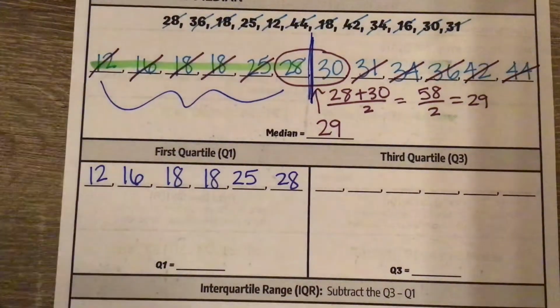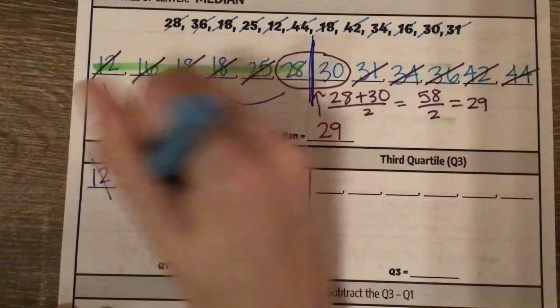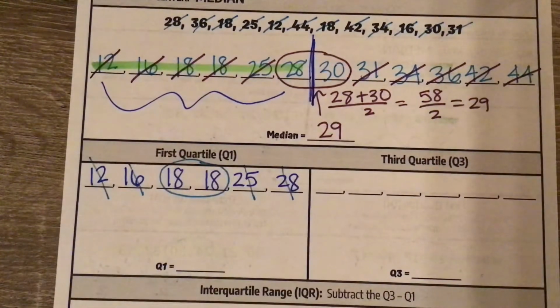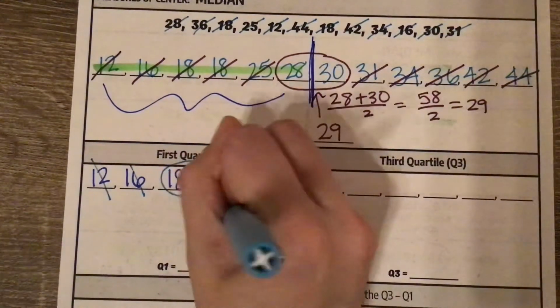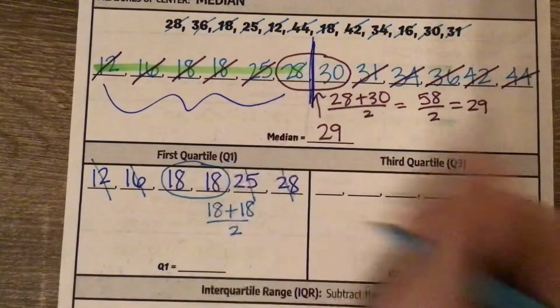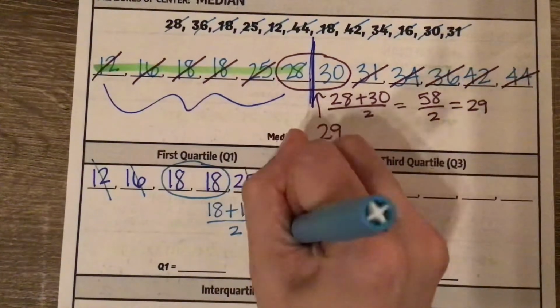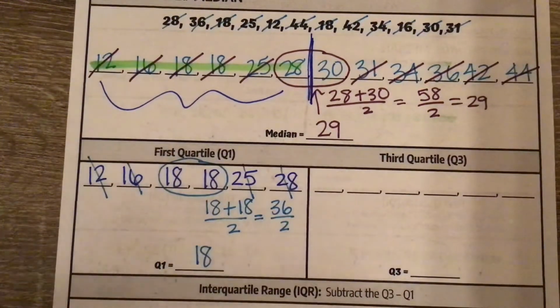Let's find the median of these. So we're crossing off lowest, highest, lowest, highest. I'm left with two values in the middle. They're the same, so maybe you realize that means the Q1 is 18. If not, let's add them together. 18 plus 18 divided by 2. 18 plus 18 is 36. 36 divided by 2 is 18.